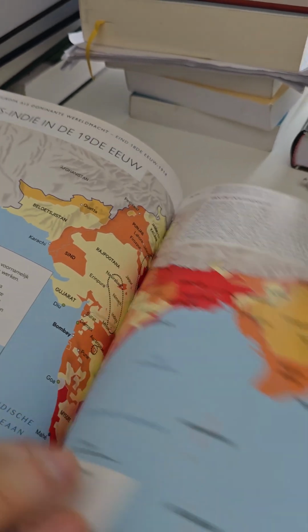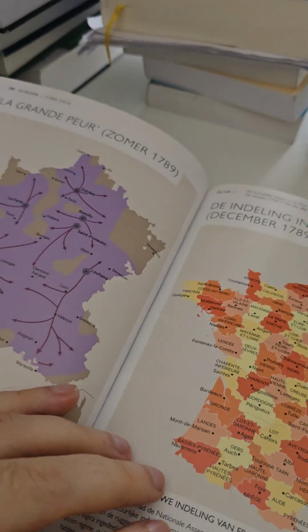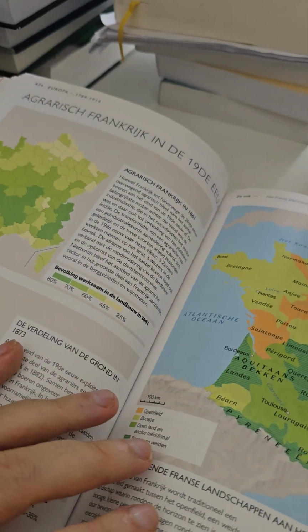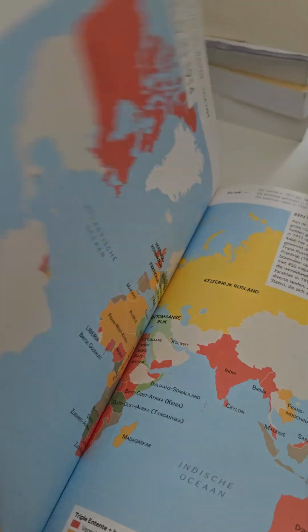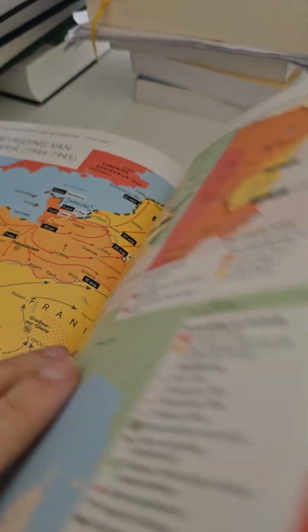British India in the 19th century, Indians in America, agrarian France in the 19th century. So yeah, it all goes, yeah, it's all histories of the world.